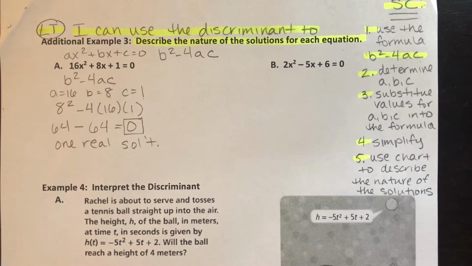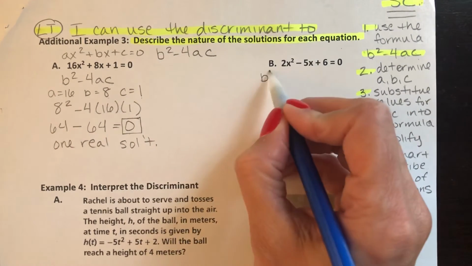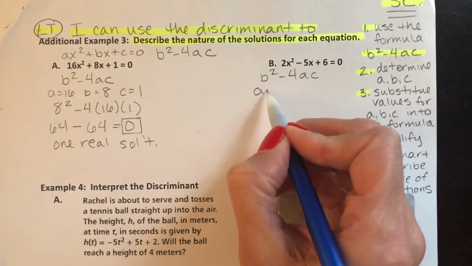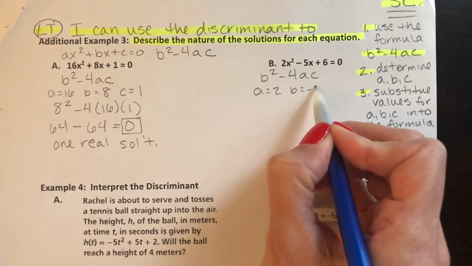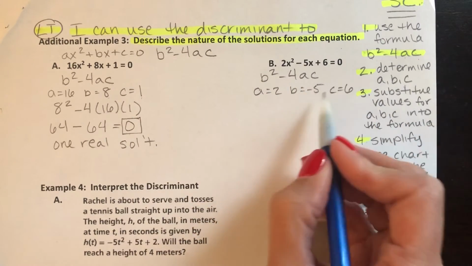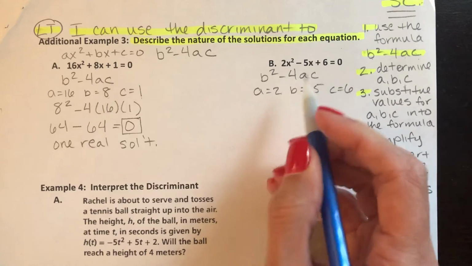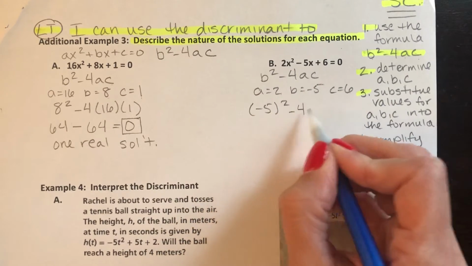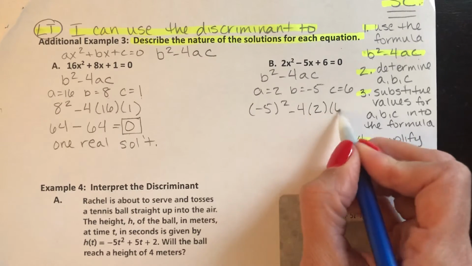All right, let's see how you did. So remember, we're using our formula b squared minus 4ac. Our a is 2, our b is negative 5, and our c is 6. Then we'll plug these values into our formula: negative 5 squared minus 4 times 2 times 6.